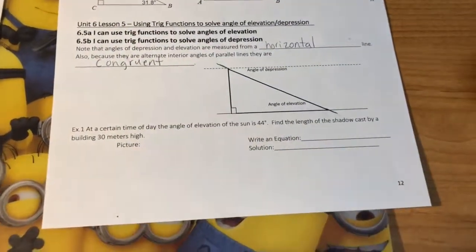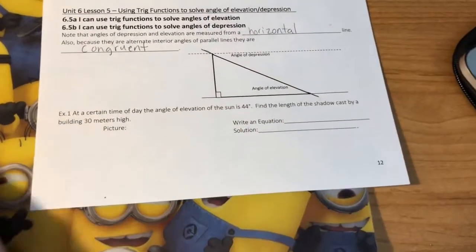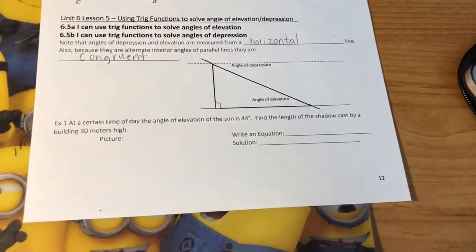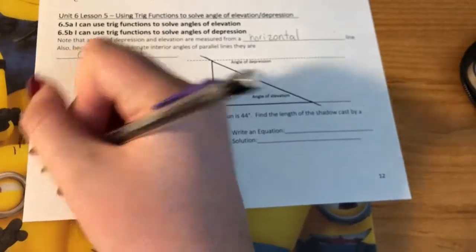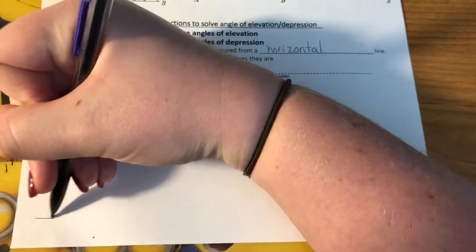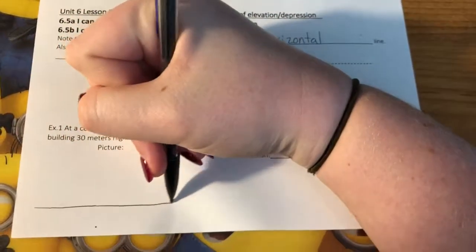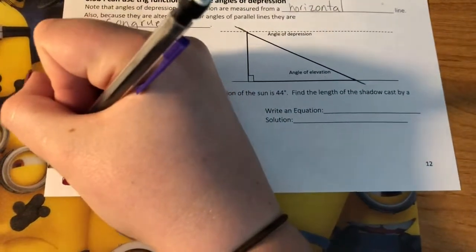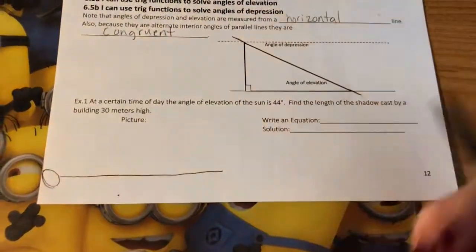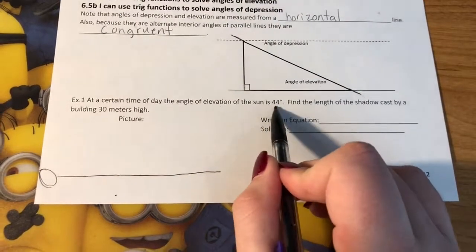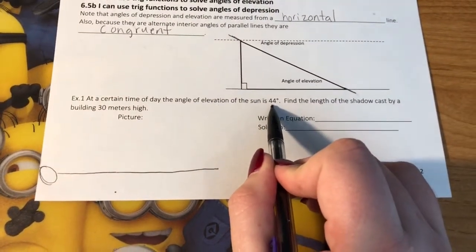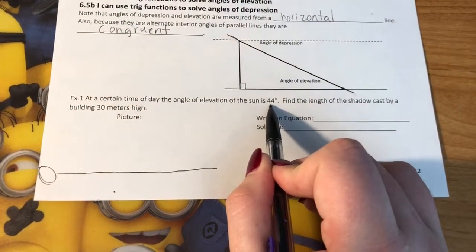So I'm going to attempt to sketch this situation. So here's our ground. We're going to have our sun, and with the elevation of 44 degrees, it is obviously not high in the sky.